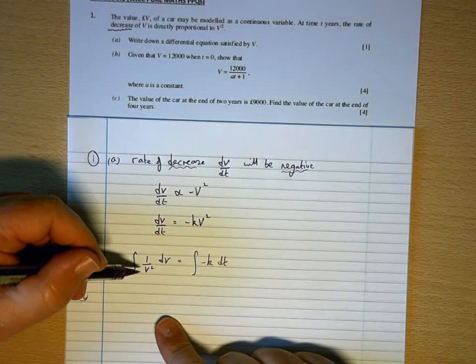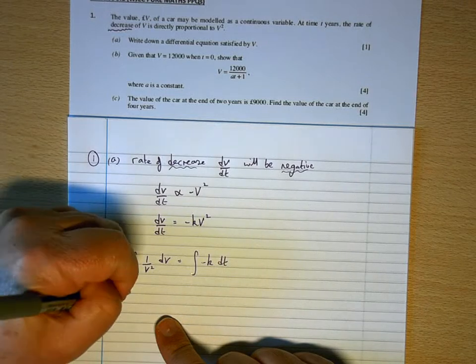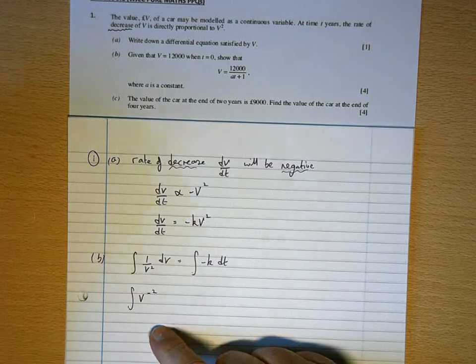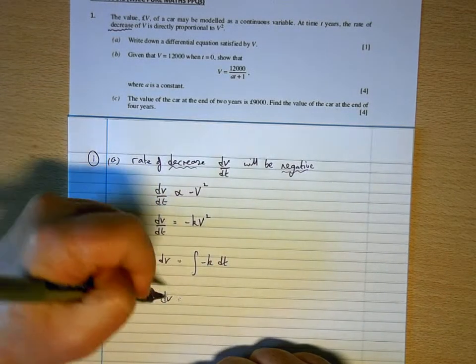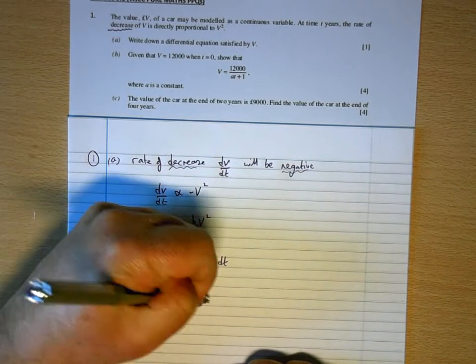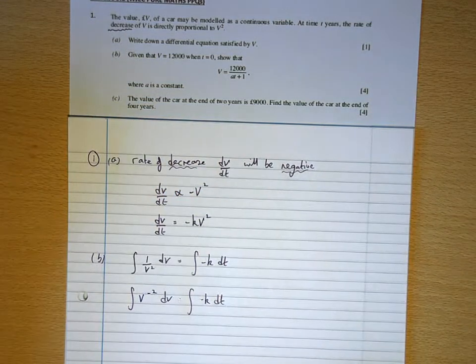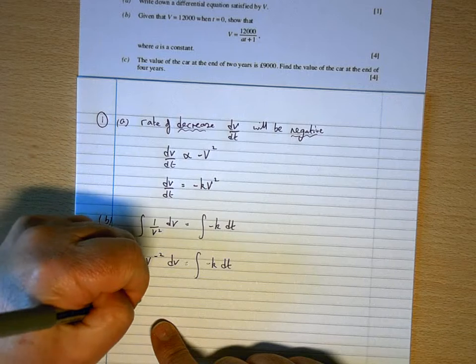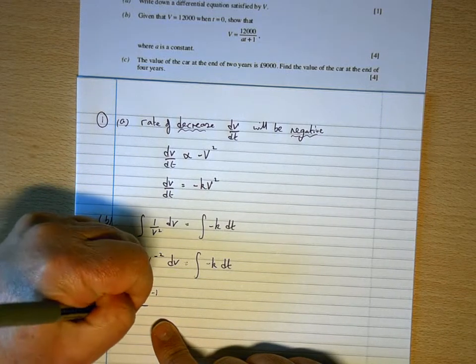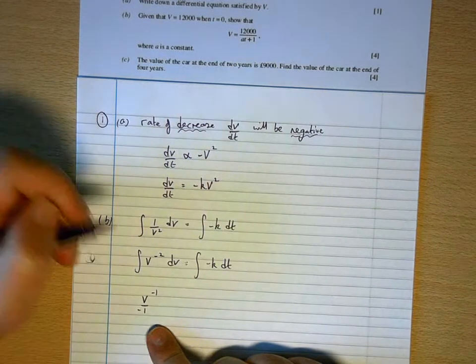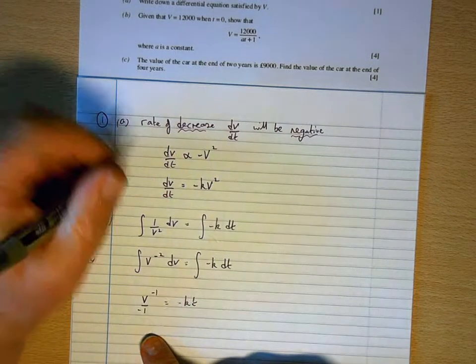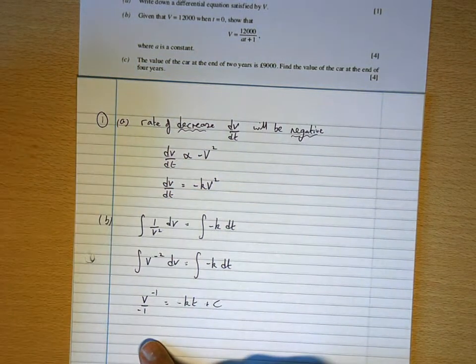This isn't natural log because it's a power that we've got over there. So if we write that in index form to perform the integration, we add 1 to the power, divide by that, so we get v to the minus 1 over minus 1 equals minus kt plus the constant c.